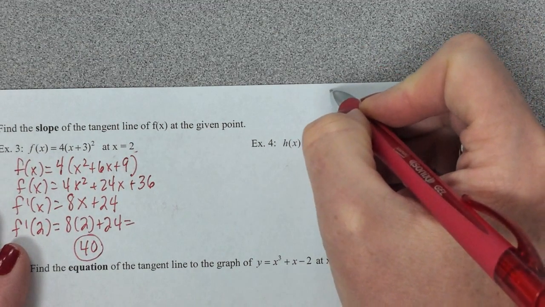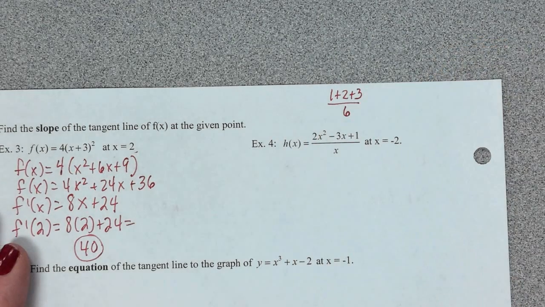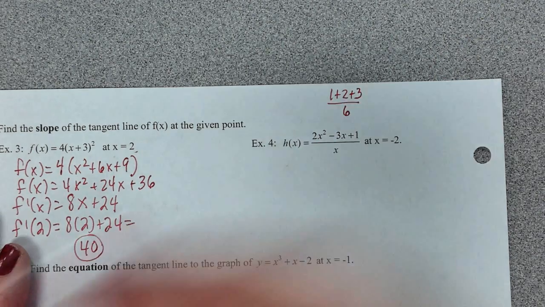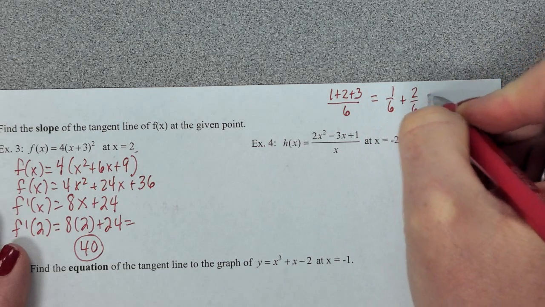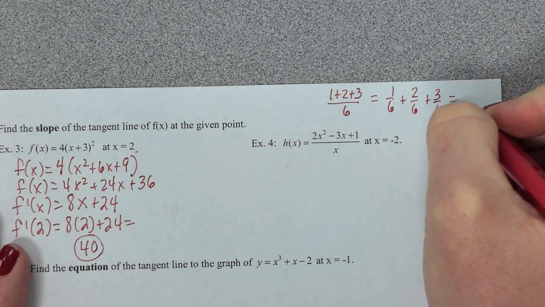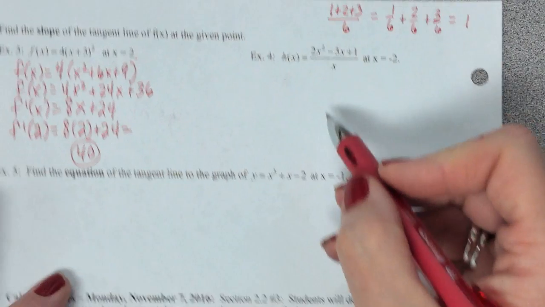It's just like if I asked you what's 1 plus 2 plus 3 over 6. What is 1 plus 2 plus 3? 6 over 6 is 1. So I could have written this as 1 over 6 plus 2 over 6 plus 3 over 6. Wouldn't that still give us 1? So that's what we're going to do on this one.